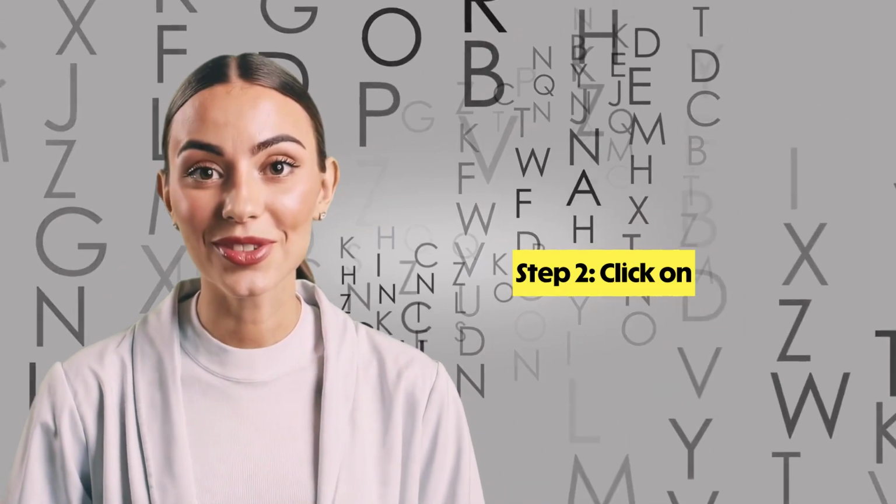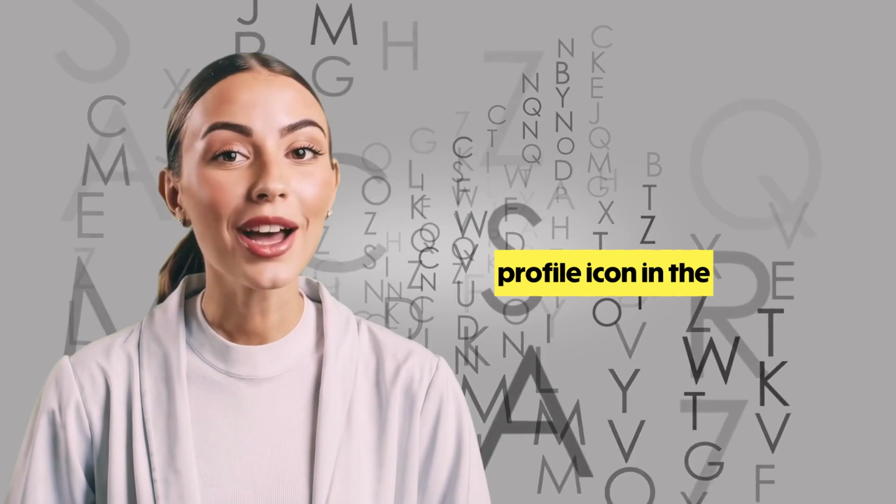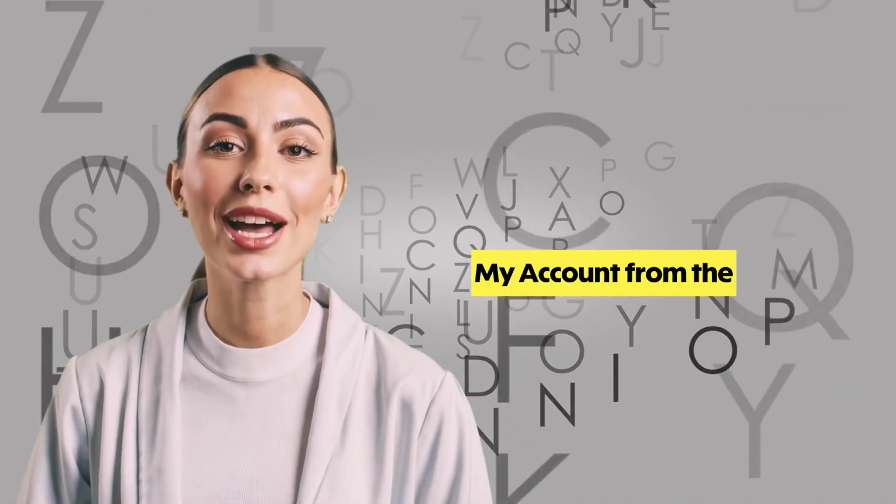Step 2. Click on your account name or profile icon in the top right corner. Select Account Settings or My Account from the drop-down menu.